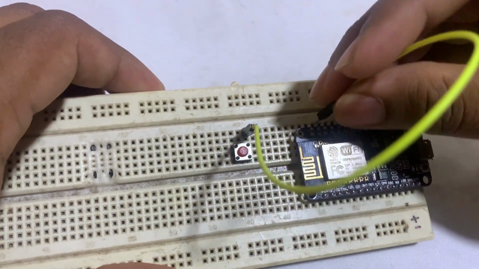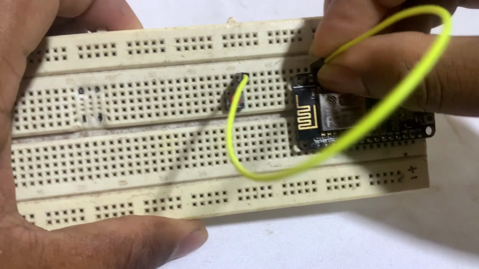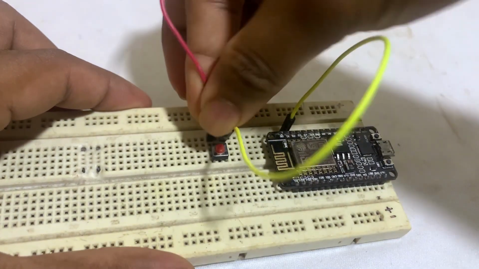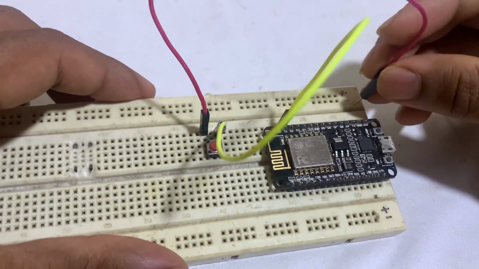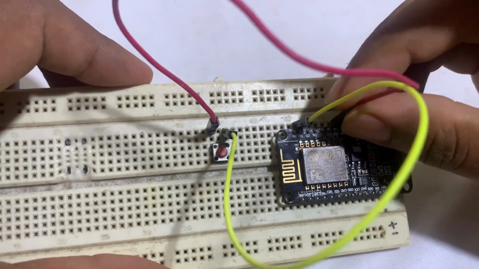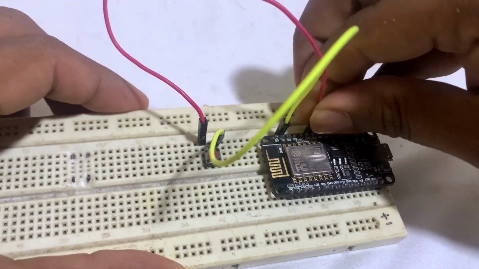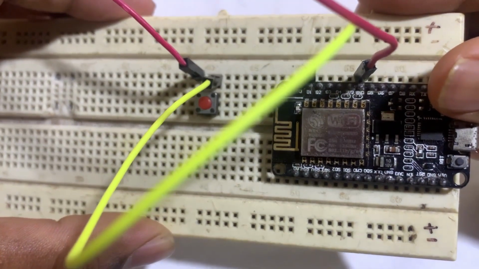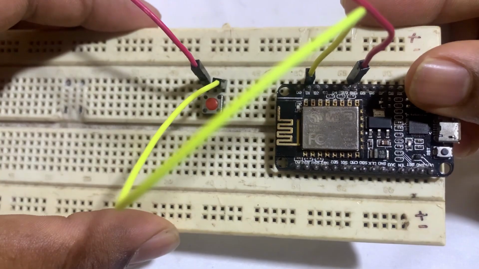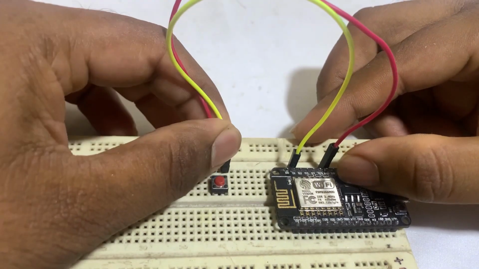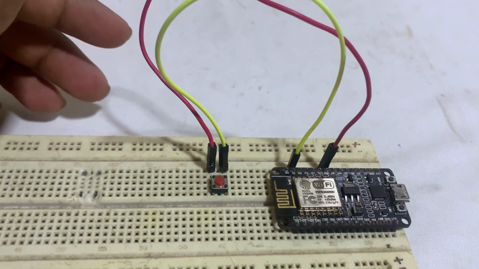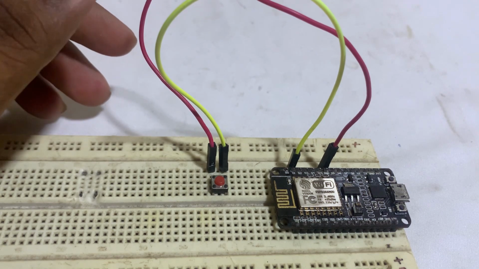I am connecting this terminal to D1 of NodeMCU, and the other end of the push button I am going to connect to any one of the grounds of NodeMCU. You can see I have connected one end to ground and the other end to D1, and that's all. We have successfully connected one push button to D1 of the NodeMCU.